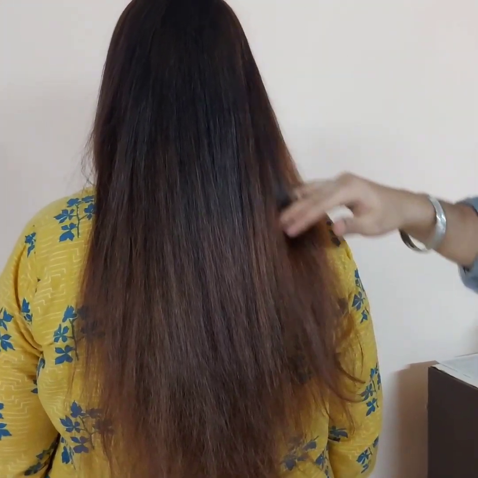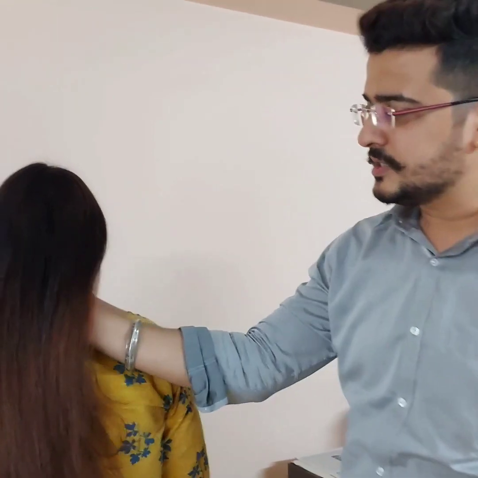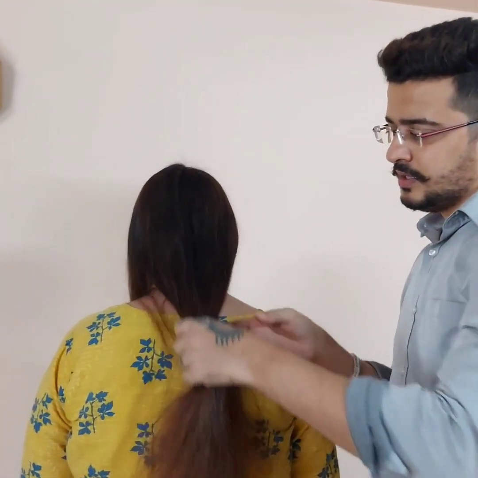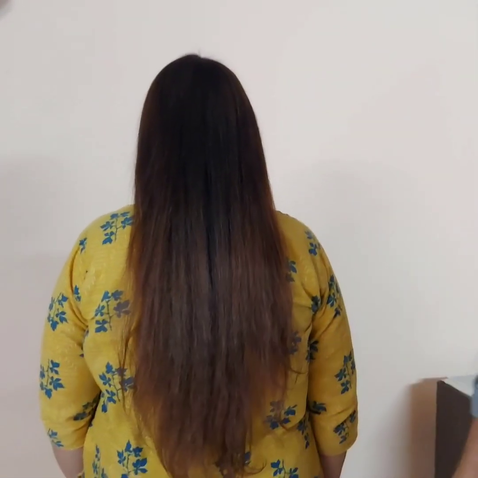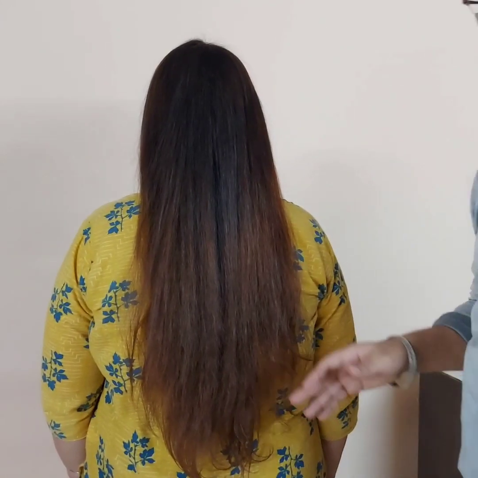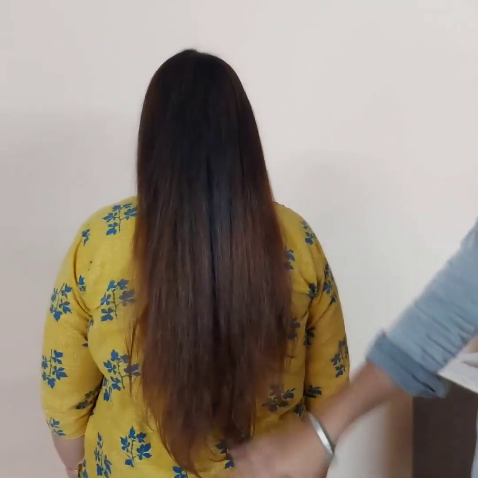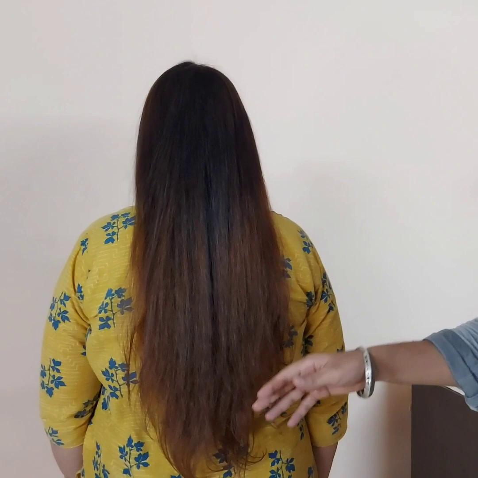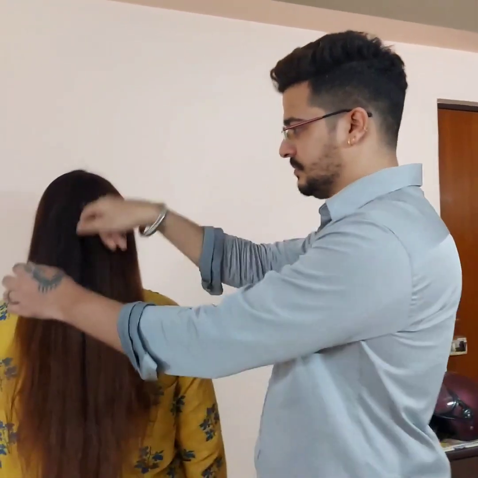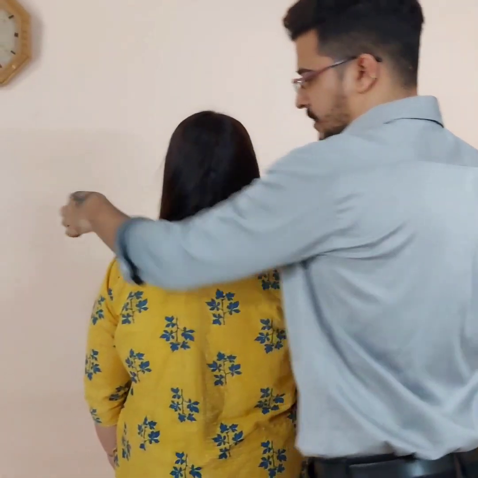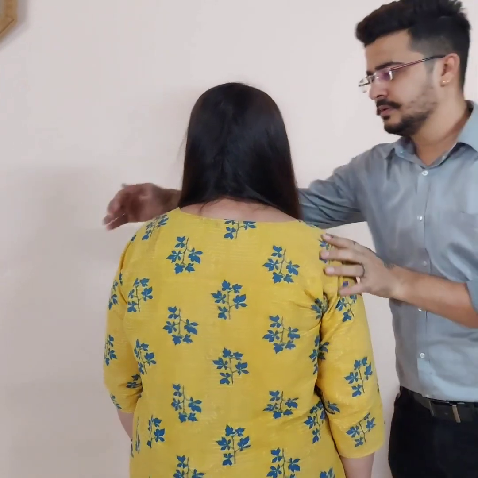We have just done a blast dry and a quick paddle brush to make it frizz free. We have not done a proper blow dry, and this time we were not able to cut her hair. So maybe next time we'll do a haircut also, since the ends are very thin as discussed at the start of the video. Maybe next time we'll do a haircut, and then we'll do a tutorial for the same. So this is the final look after the color is done. So this is how it looks.